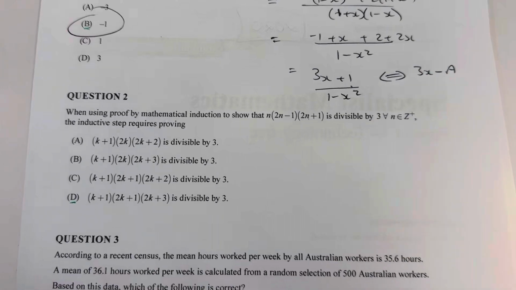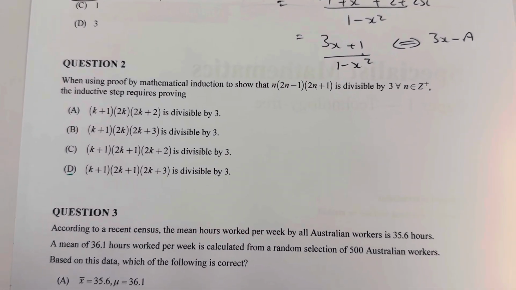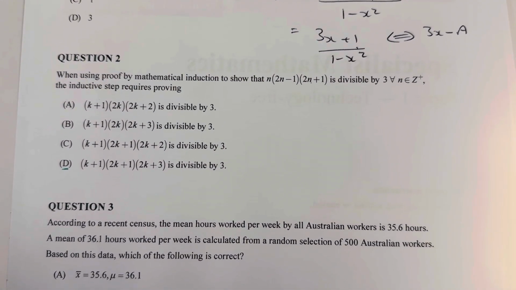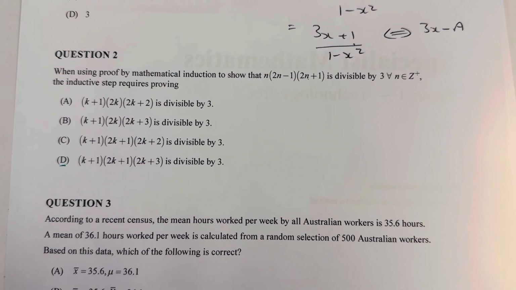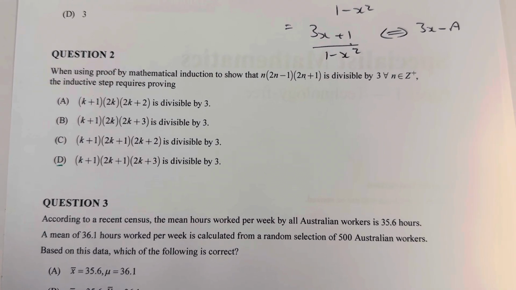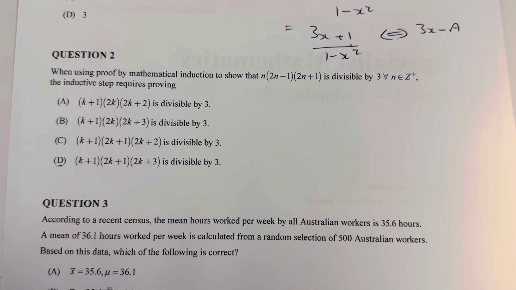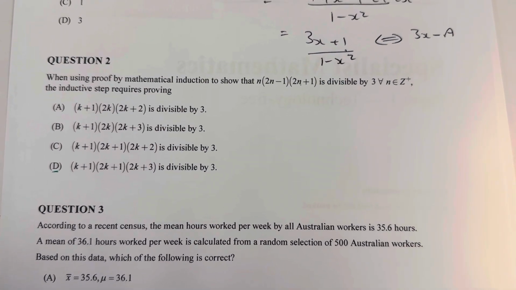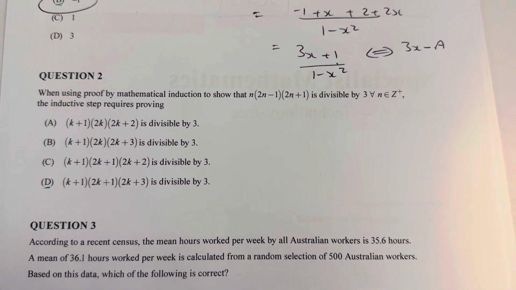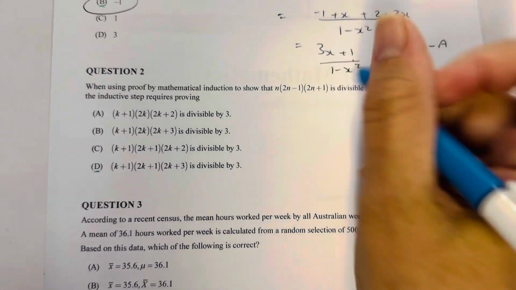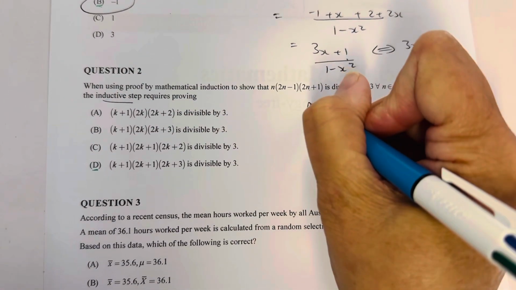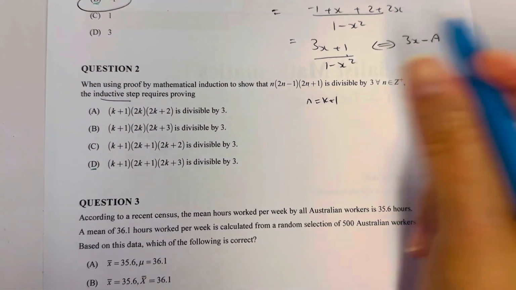Question 2 is a mathematical induction question. When using the proof of mathematical induction to show that n(2n - 1)(2n + 1) is divisible by 3 for all n positive integers, the inductive step requires us to prove the following. Remember, the inductive step is when n equals k plus 1.